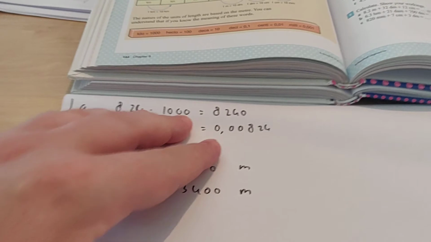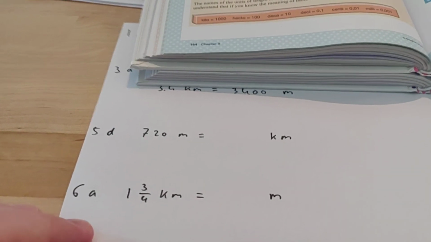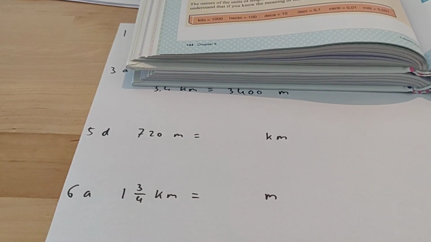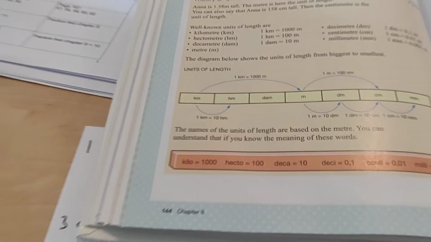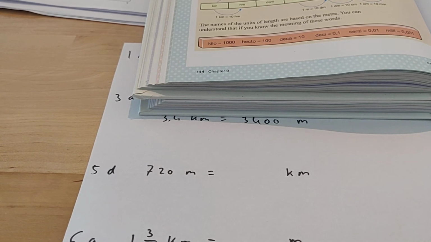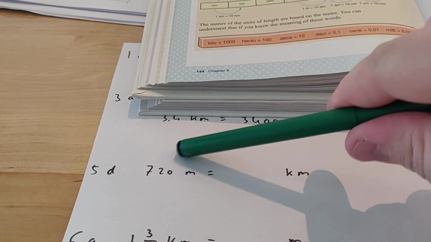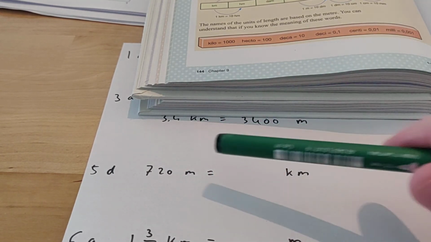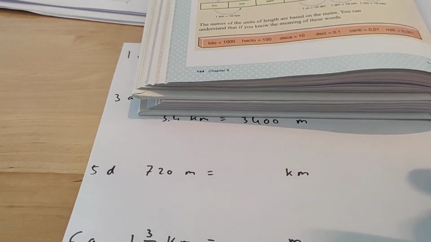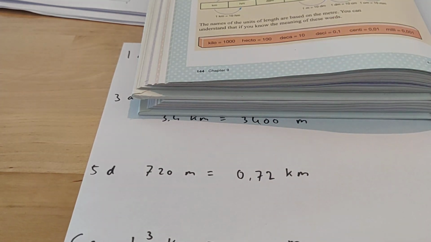Then I have 2 more things that I want to do with you. First I have 5D, which I want to do because now it's the other way around. Now we go to the left. We have 720 meters, and I want to say how many kilometers that is. If you go from kilometers to meters, it was times 1000, but now it's divided by 1000. So now the point moves 3 places in that direction, and you get 0.72.